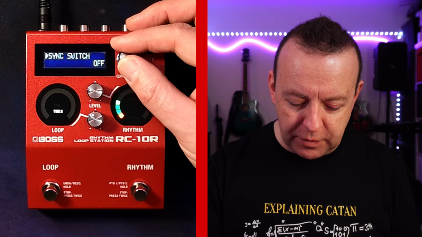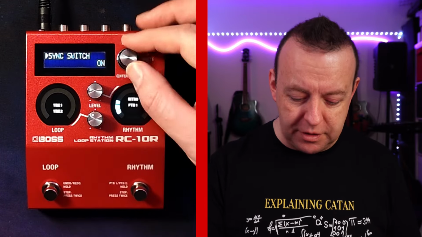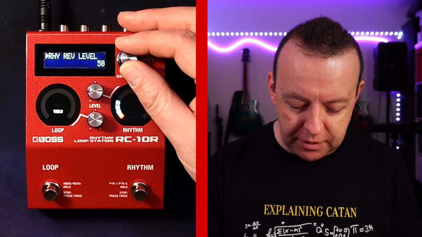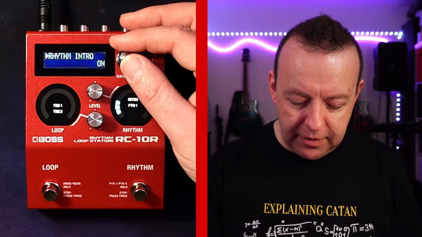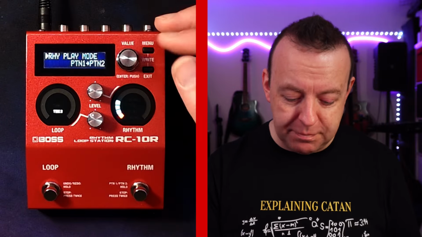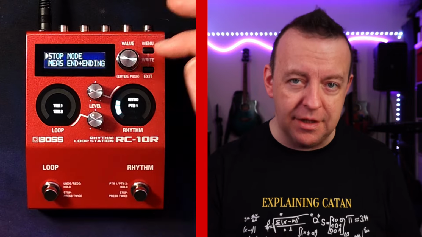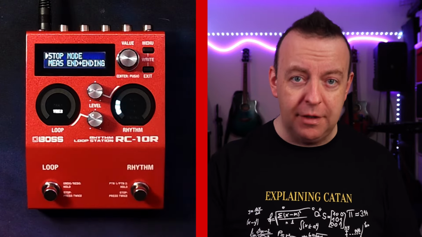So if I go into the menu and go into rhythm and loop, we're going to go to sync switch and turn that on. So that goes blue, so therefore we can sync them together. Then we're going to go over to the reverb level, and let's bring that down to about 35. And then the intro's on. The rhythm play mode is pattern 1, then pattern 2. That's what we want. I'm going to go measure end and then an ending. So then if I press this to end, it'll give us an ending as well.